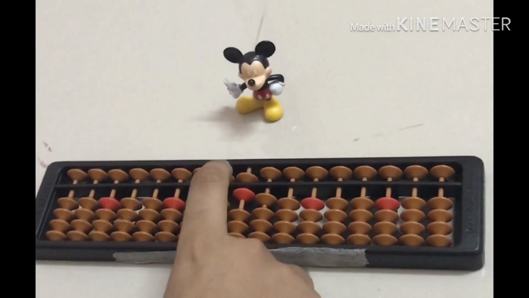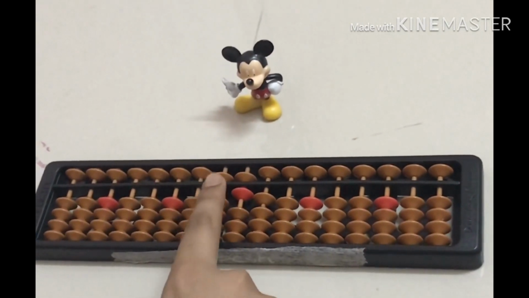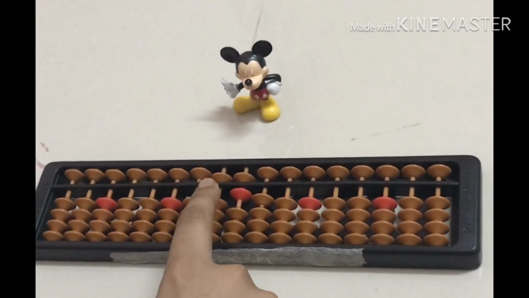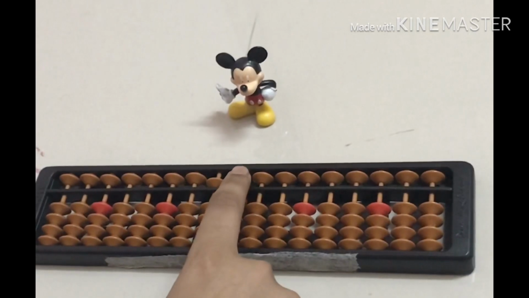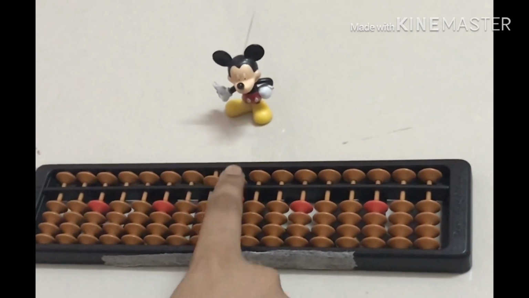Yes, the answer is 56. 50 up there, this is 50, this is 5 and this is 50 plus 5 plus 1. So this is 6, so 56.